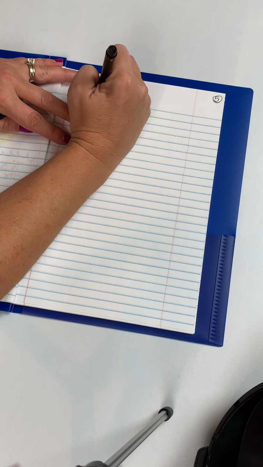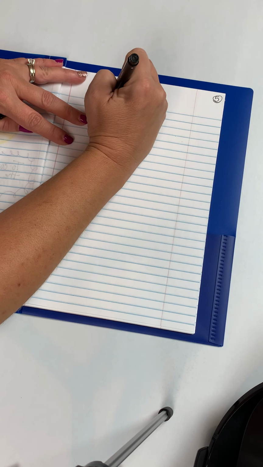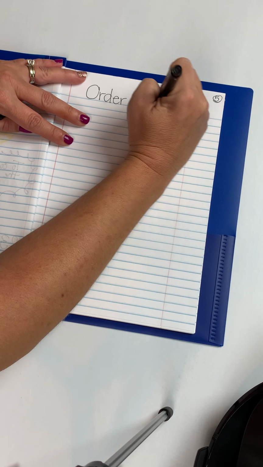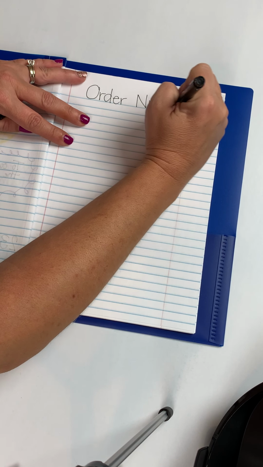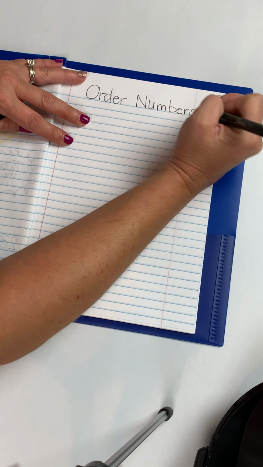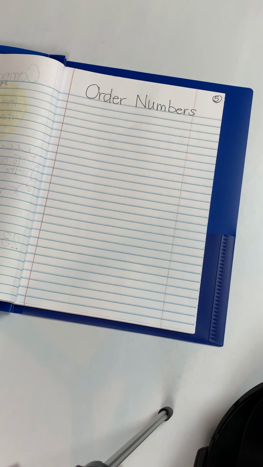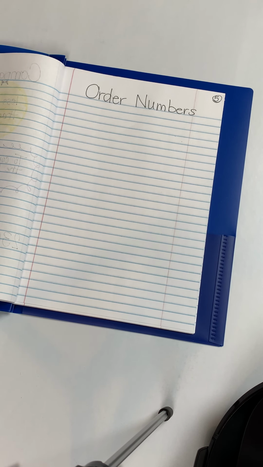And we are going to write order numbers. Okay. So on our last page, we talked about comparing numbers. When you are comparing numbers, you have 2 numbers in your list. All right. If you have more than 2 numbers, you're going to have to put them in order.